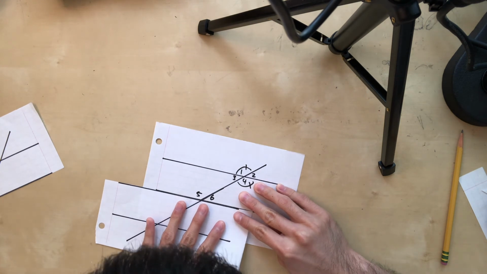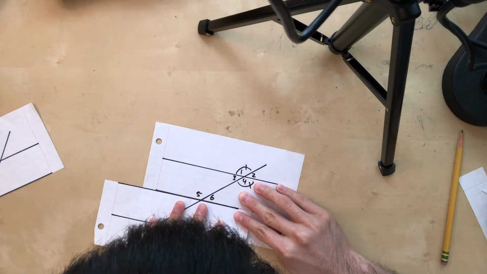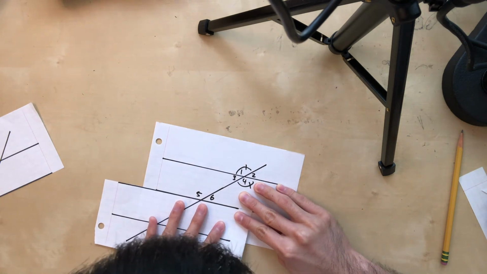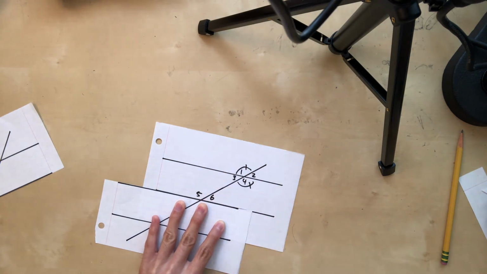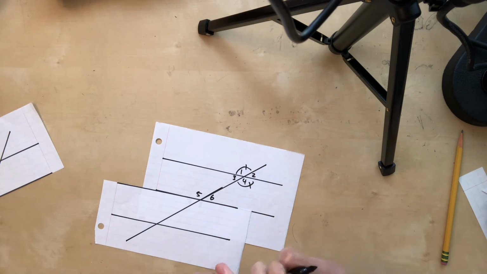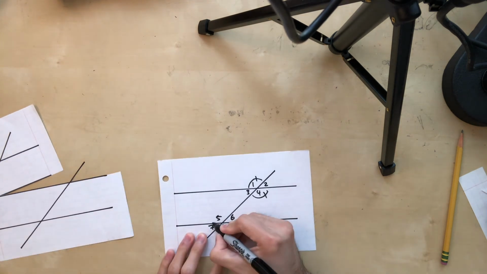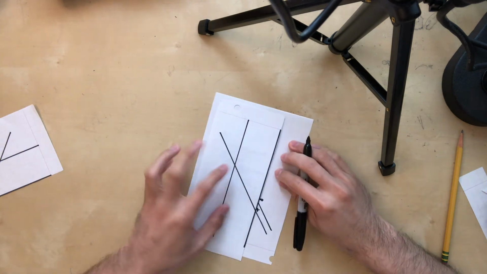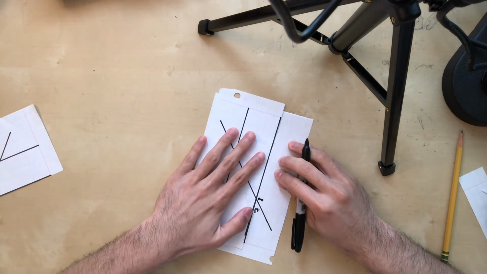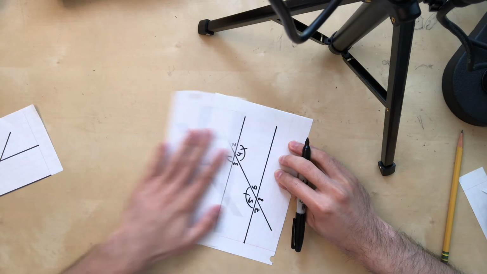So angle 5, let's match up the center parts. And let's see, what do we get? Yep, it is also a perfect match. How about 8? Let's look at that. Yep, perfect match yet again.